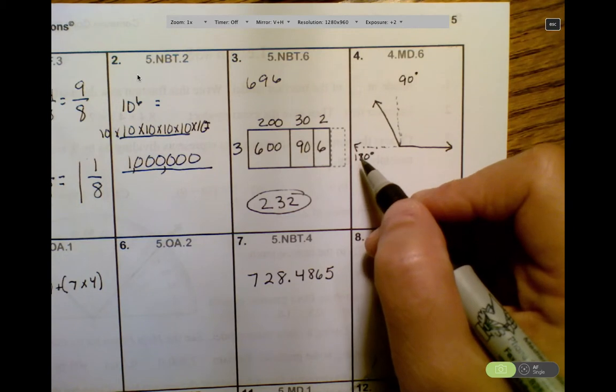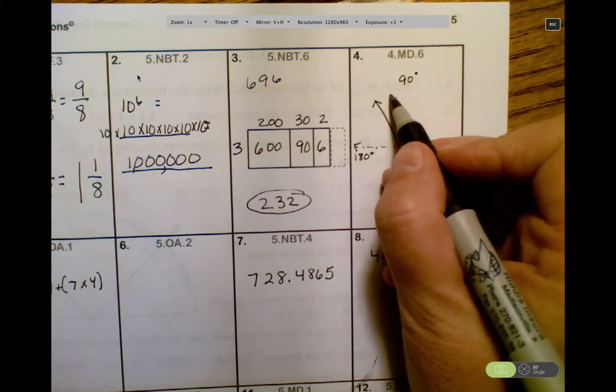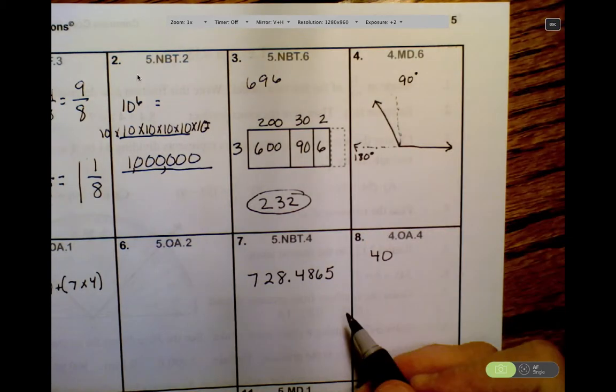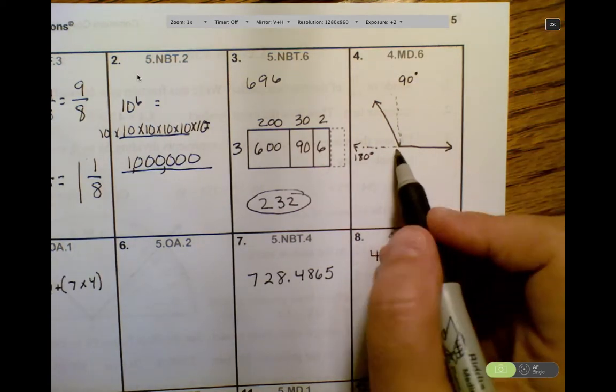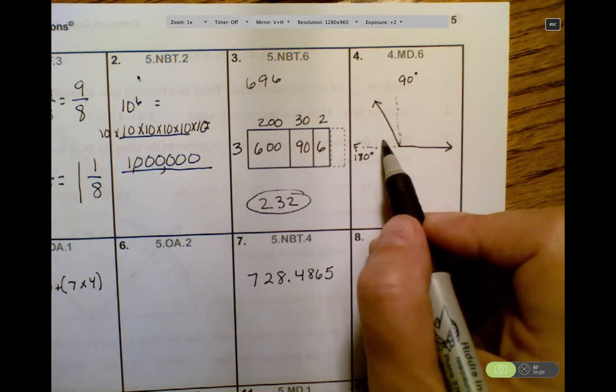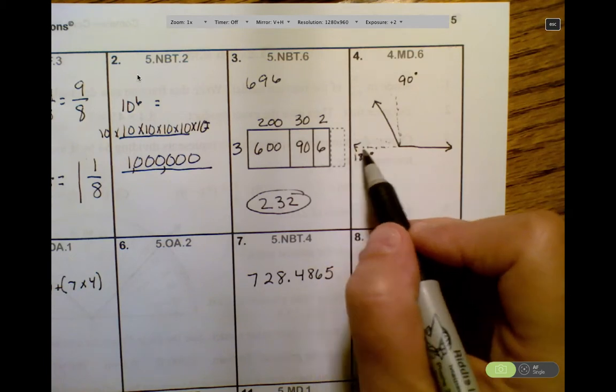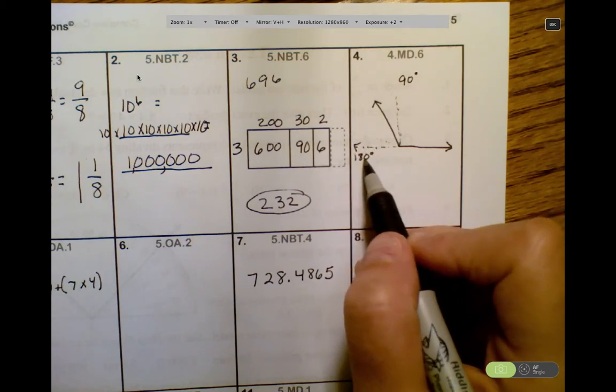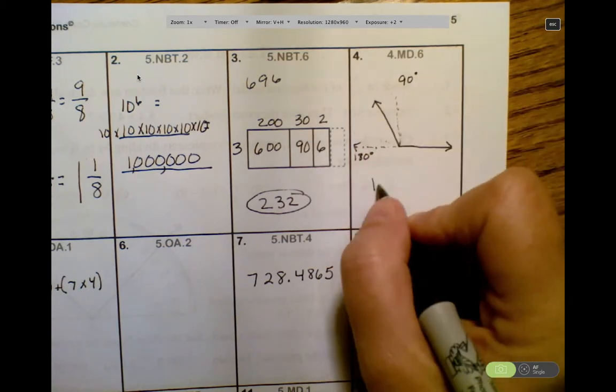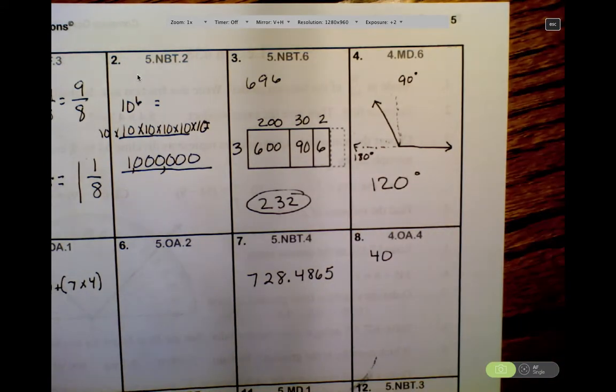My choices are 95. Well, if it were 95, it would just be barely over. It can't be 95. And then the next choice is 160. If it were 160, it would be closer to here, where it would be closer to 180. So my best guess would be 120 degrees.